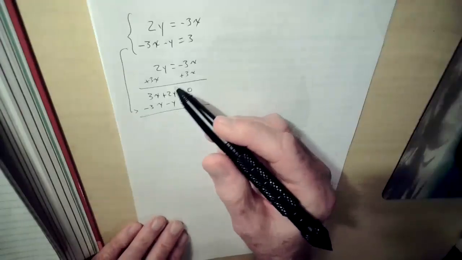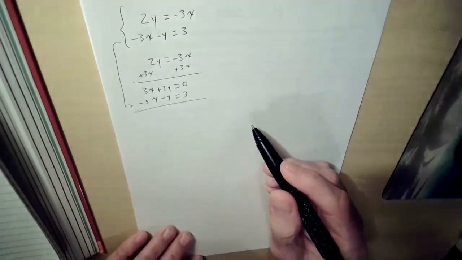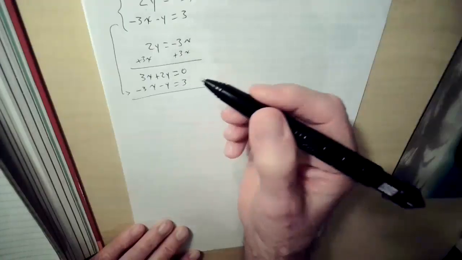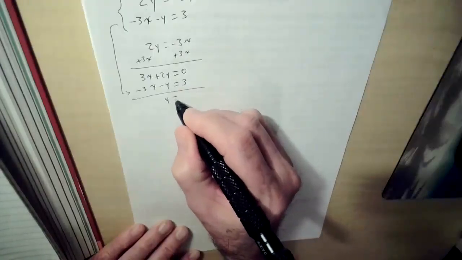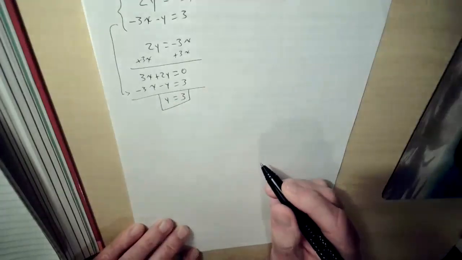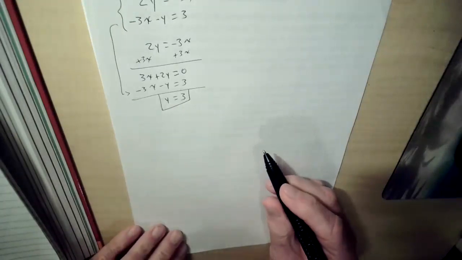Now we're going to add these two equations together. 3x minus 3x is 0. It's gone, it's eliminated. 2y minus y, 2 minus 1 is 1, so y equals 3. Okay, right.